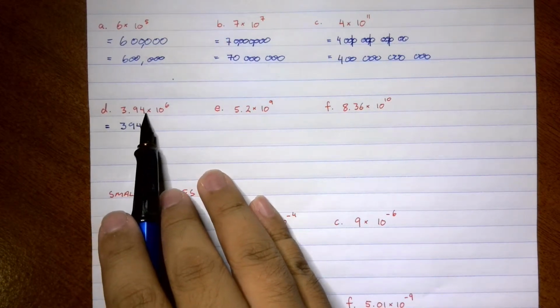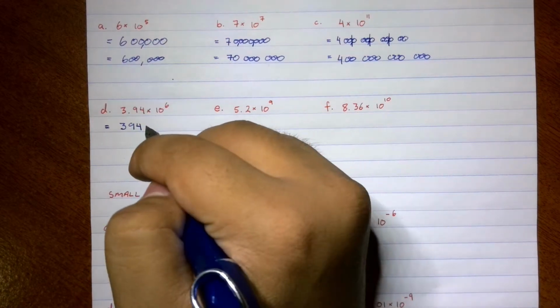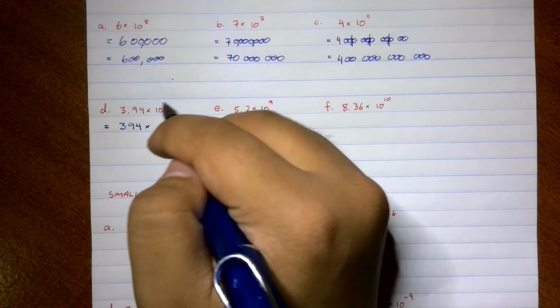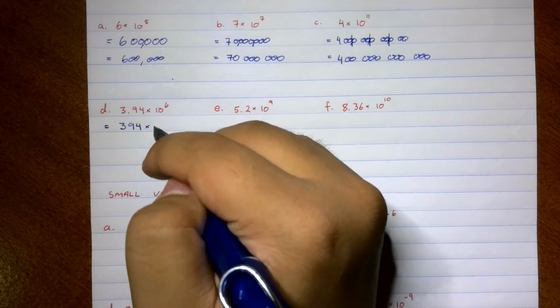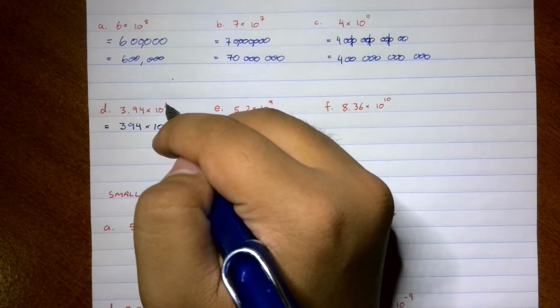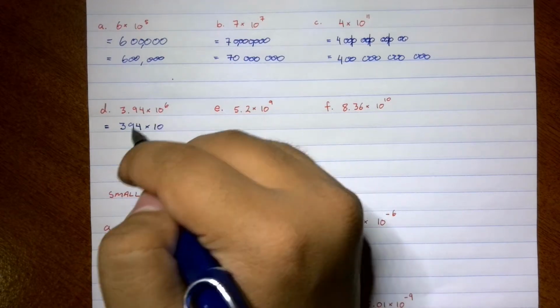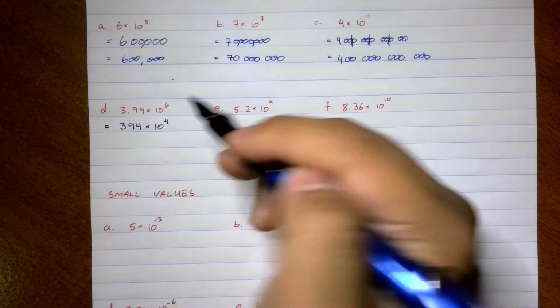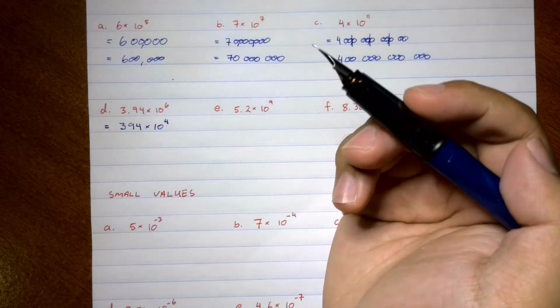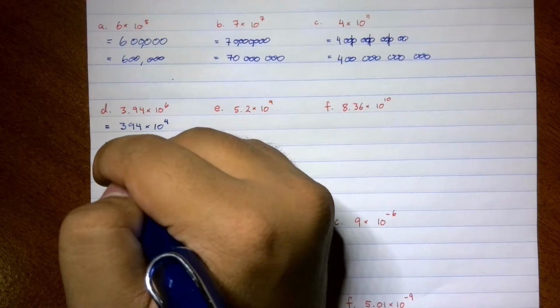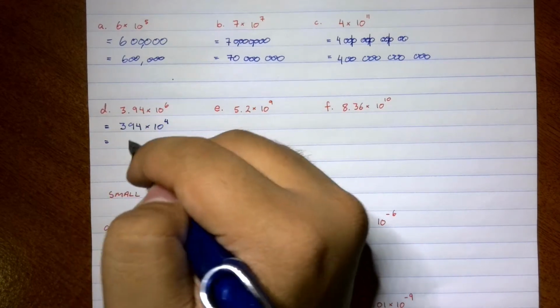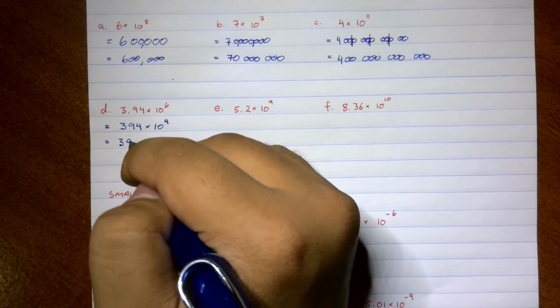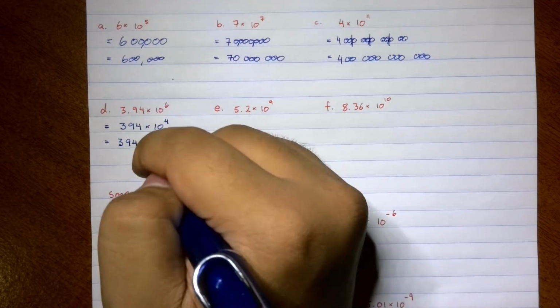So 1, 2. Since I moved it 2 spaces, that must mean this will be 10 to the power of 6, but since I subtracted 2, it'll be 10 to the power of 4, which means this will be 394 with 4 zeros behind it.